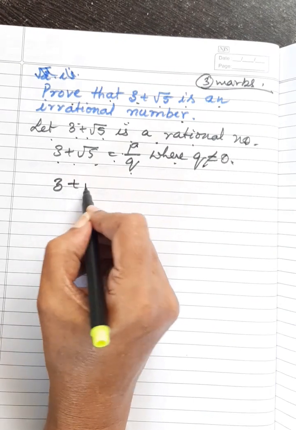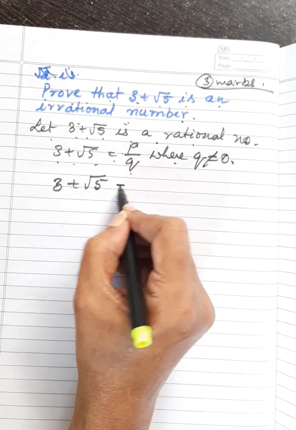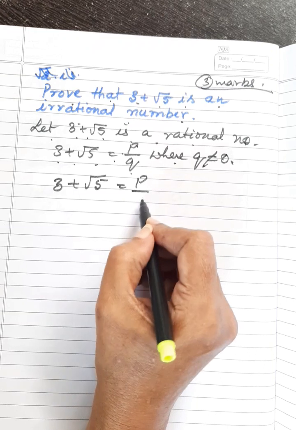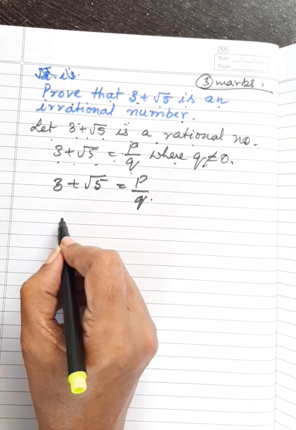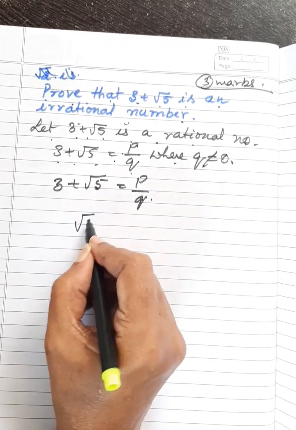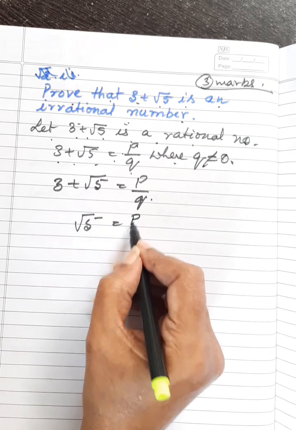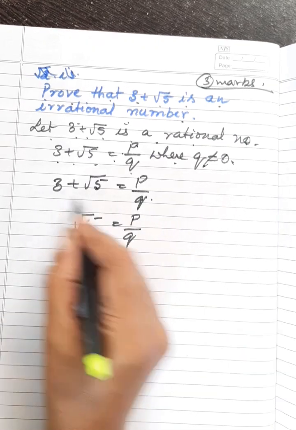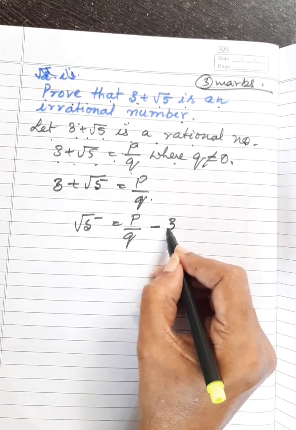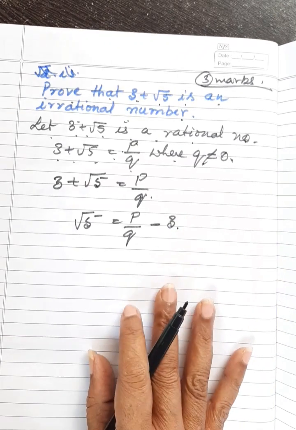Now 3 plus root 5 is equal to P by Q. Now you take this, root 5 is equal to P by Q. This 3 will go to the right hand side and it will become minus 3.